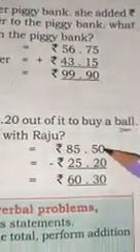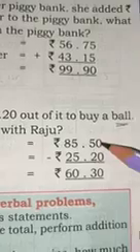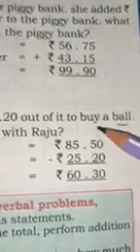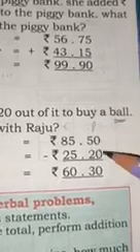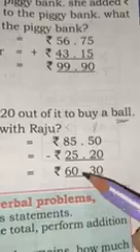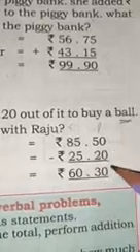So, let's subtract it. We have to subtract the numbers from the paise, the numbers which are there in the paise column. These are the paise column. These are rupees. You know it, right? So, 0 minus 0 is 0. 5 minus 2 is 3. Then put a dot. Means these are paise. We have done with the paise.